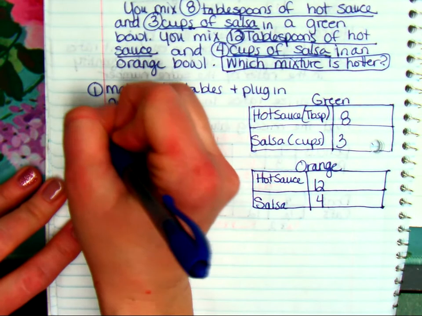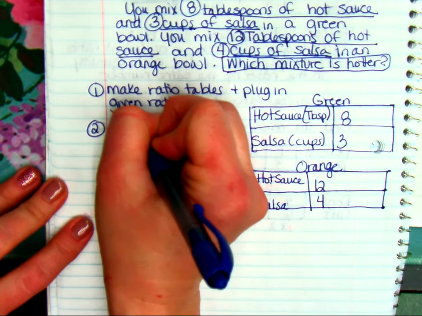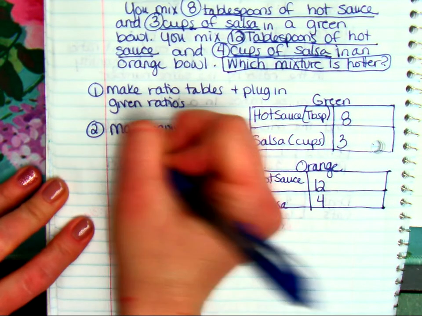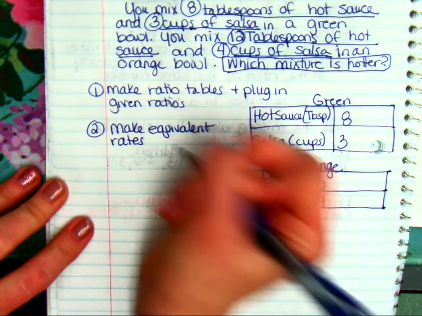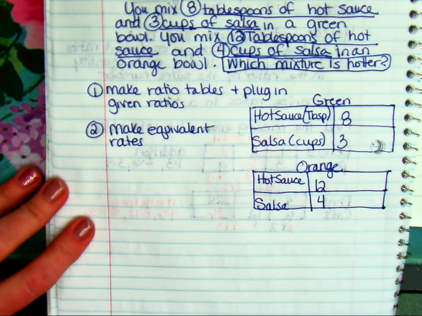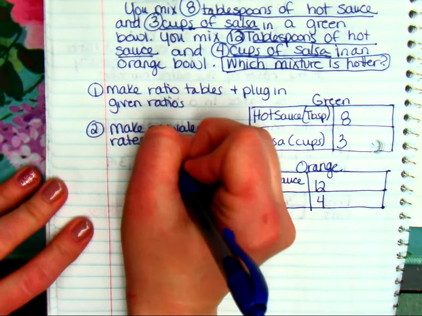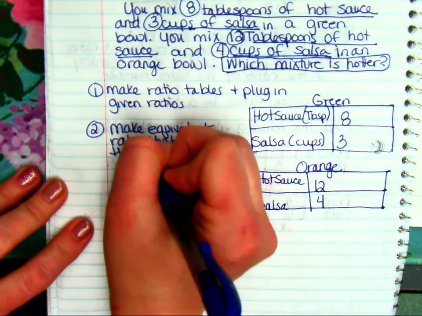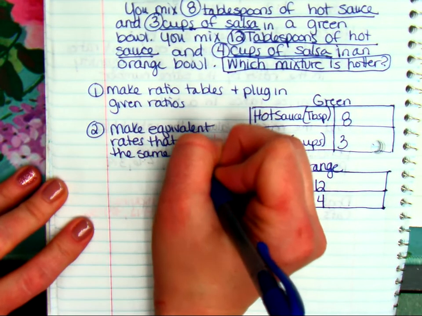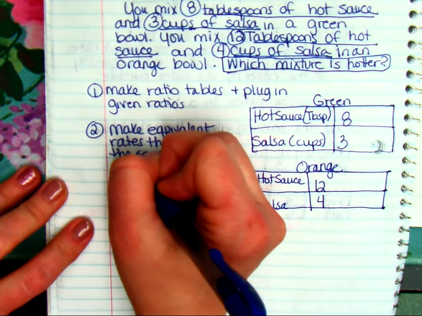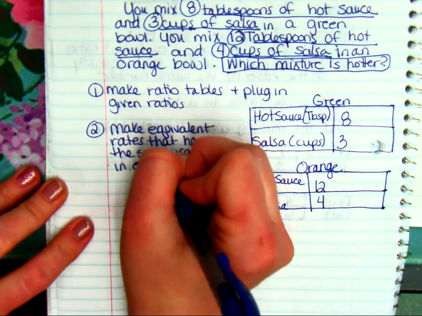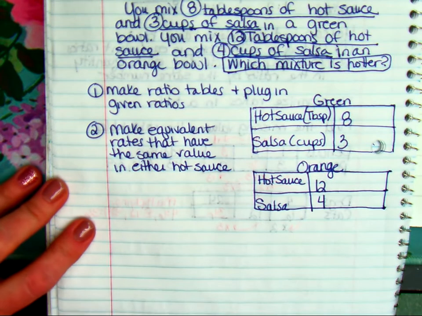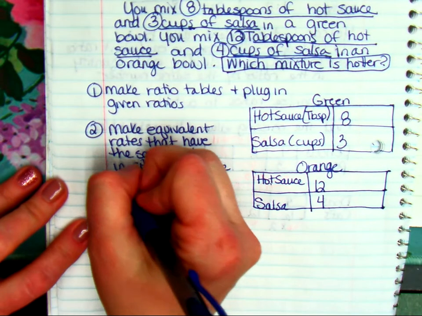I could make equivalent ratios that have the same value in either hot sauce or salsa. Which means I'm not going to find the unit rate. I'm actually going to make it bigger.